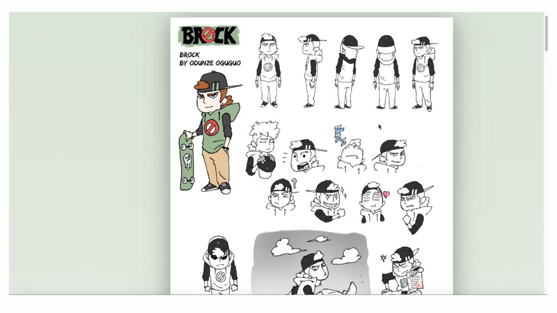Here are some I did years ago. You have a little turnaround here. You have some headshots, get to see the character, several expressions, get to see the character full color so we know what the colors are.